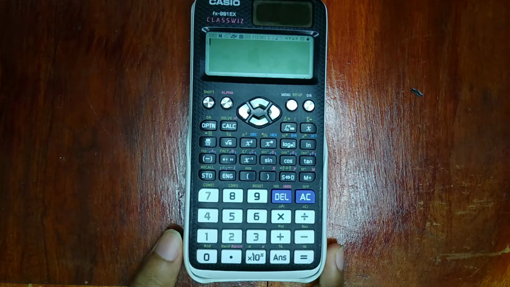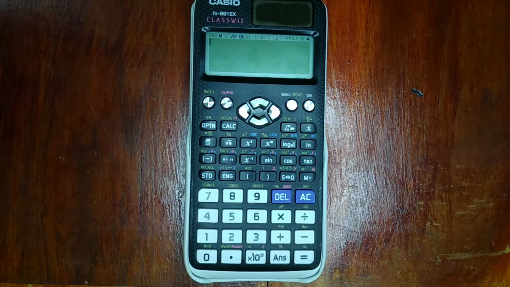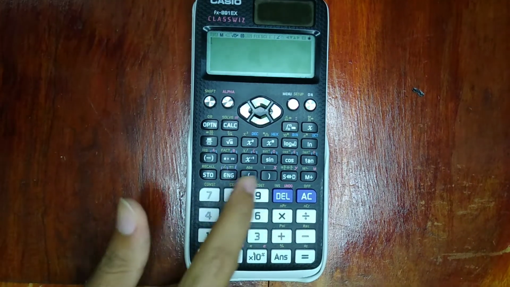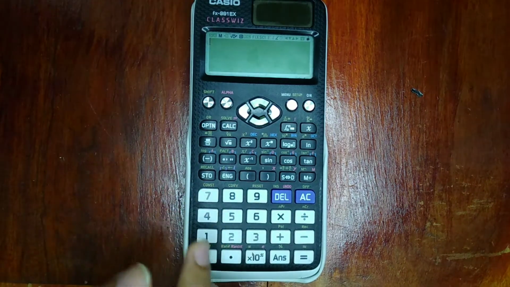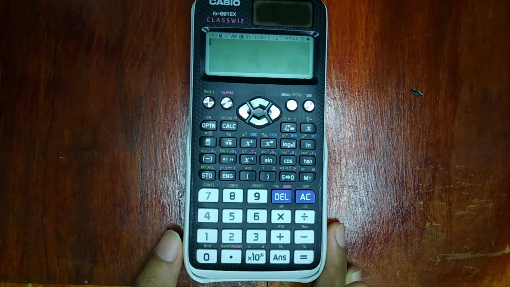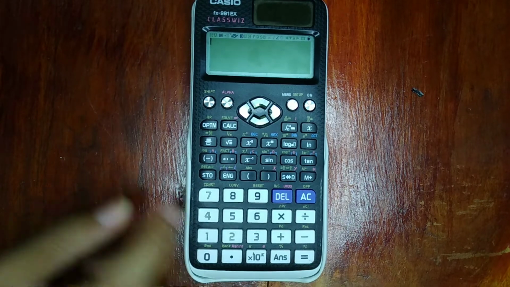Let's say I'm going to subtract or add or do any basic operation with these complex numbers. You can always do that, so you can use these normal buttons. Let's say I'm going to divide two complex numbers: 4 plus 4i over 3 plus 3i. How to do that?